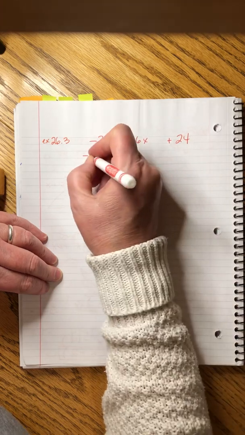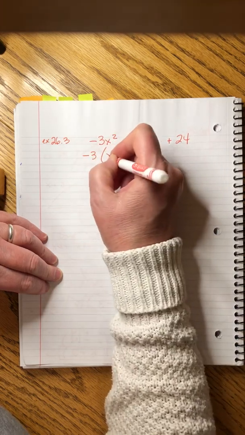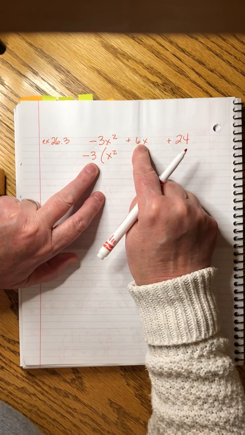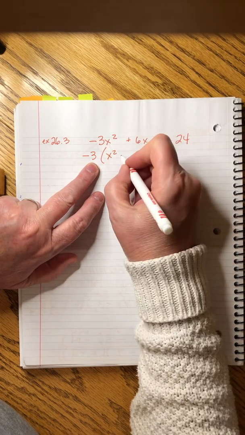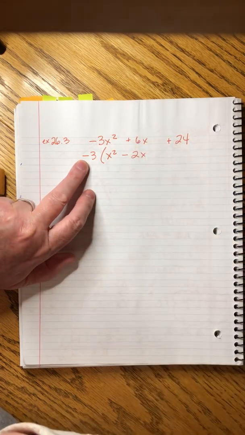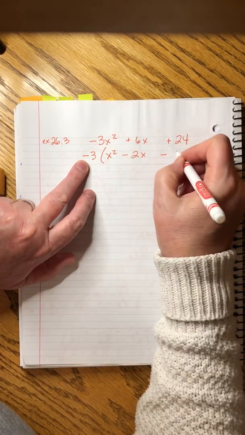So let's try it. Minus 3, okay, I'm going to have x squared there. That makes me happy. What if I pull a minus 3 out of that? Then I'm going to have minus 2x. Again, this should multiply back if I did it right. And this will be minus 8.